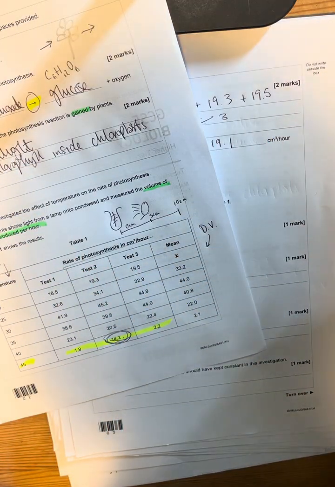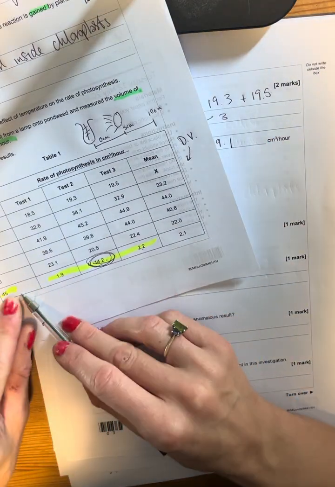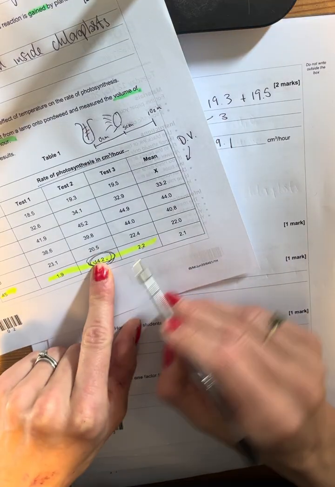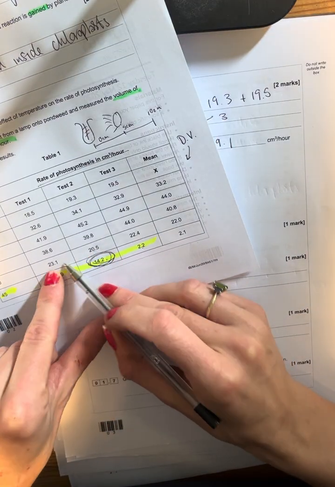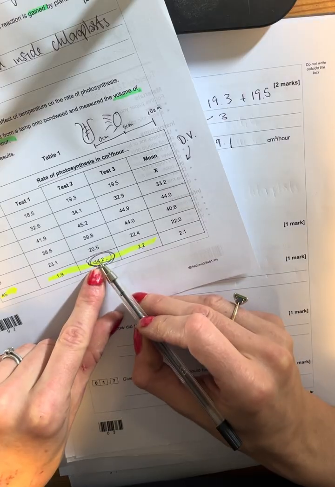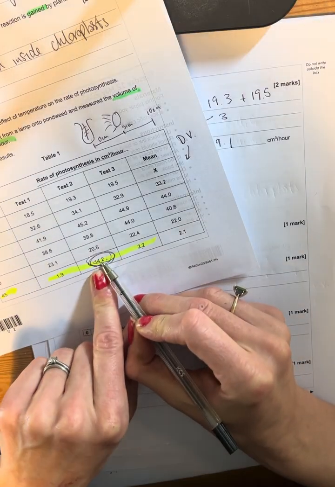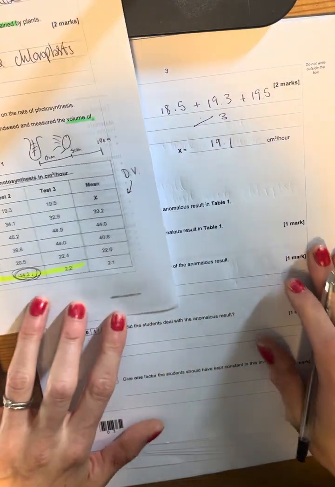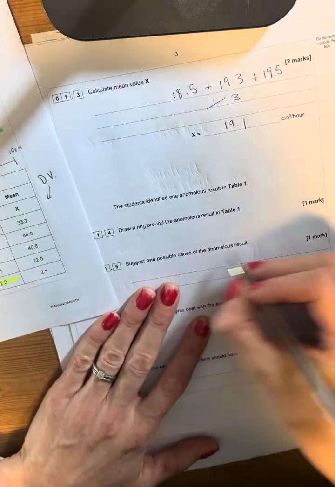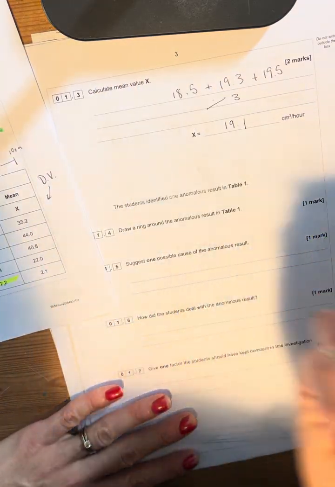So one of the things that they could have done there was they moved it to 45, but they hadn't waited long enough, and that could just be a drop, if you can see there, from around 22, where let's say they've started timing it at 2 or 3 minutes waiting rather than waiting another 5 minutes. So just one possible cause of the anomalous result.